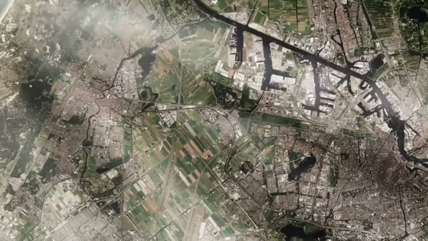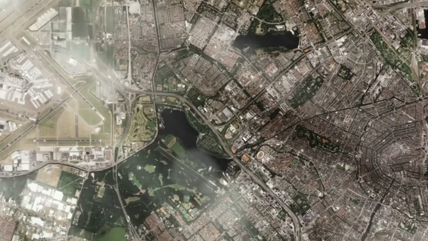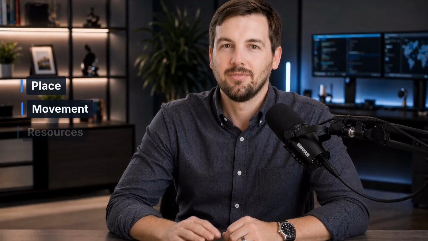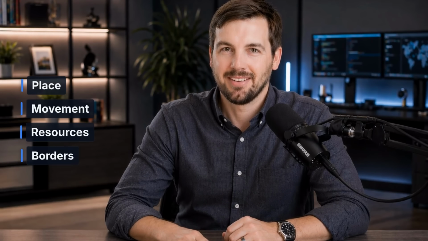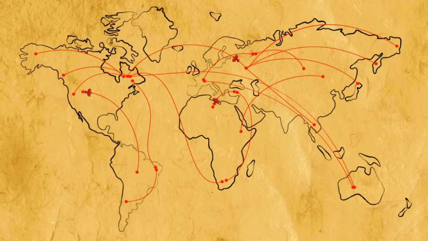History is deeply connected to place, movement, resources, transportation, borders, and human settlement patterns. GIS allows students to investigate historical events spatially rather than simply memorizing timelines. Students can map the routes of explorers, migration patterns during the Great Migration, Civil War campaigns, trade networks, industrialization patterns, ancient civilizations, or the spread of diseases during pandemics.